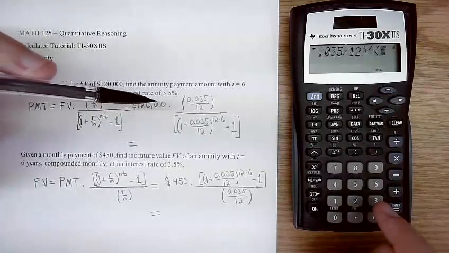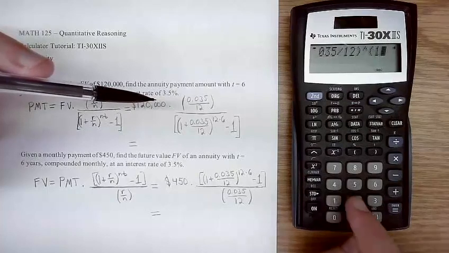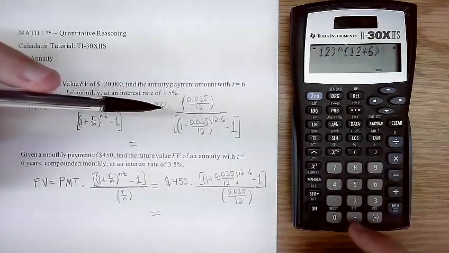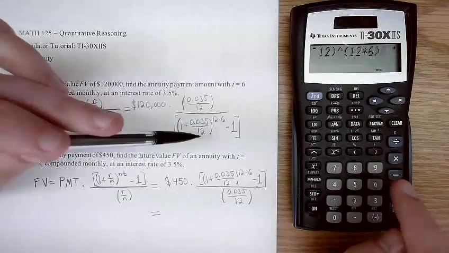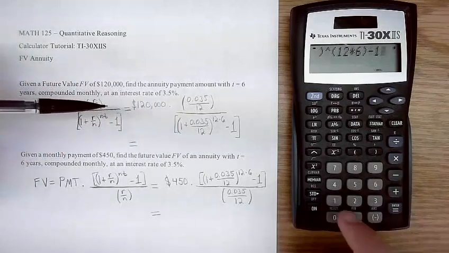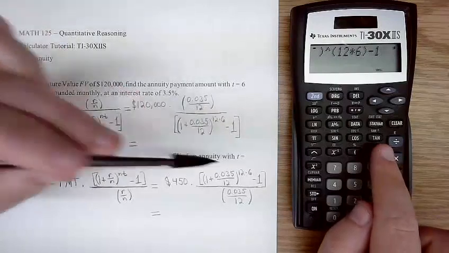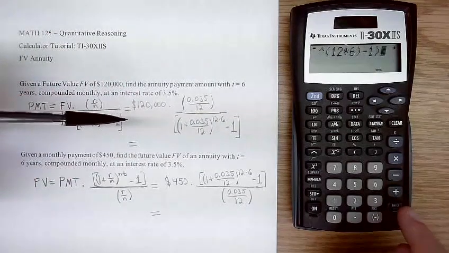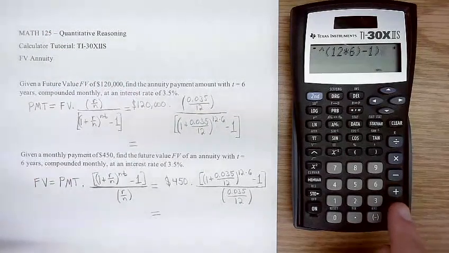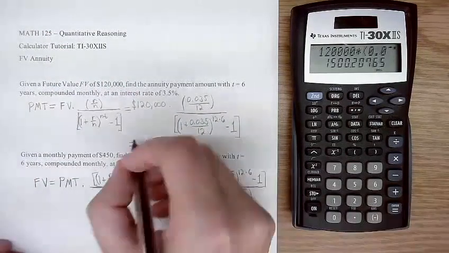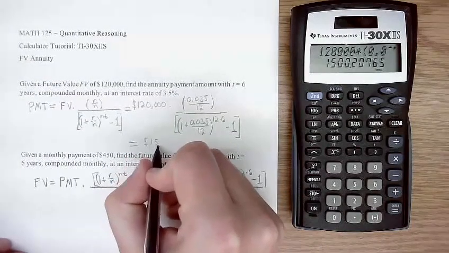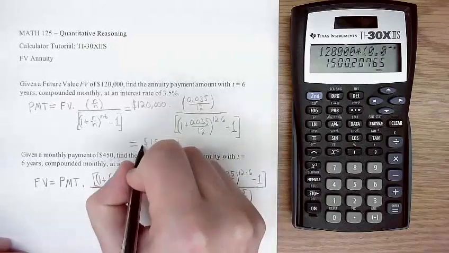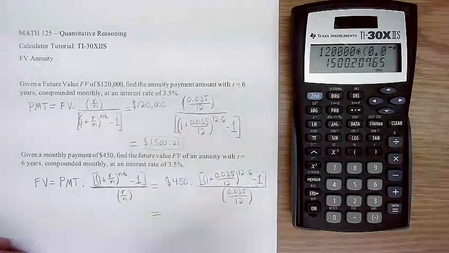I'll put a left parenthesis for that. And then I'll put my 12 times 6. And then a right parenthesis to tell it that I am done with the exponent. Now I need to do my minus 1. And lastly, I've got to remember to finish out my denominator with the right parenthesis to tell it I'm done with the denominator. After all that, I can go ahead and hit enter and get a payment of $1,500.21. We'll always round to the nearest cent for these.